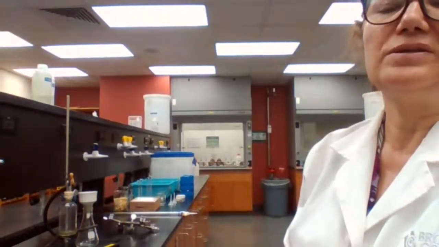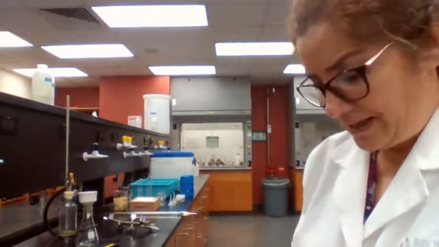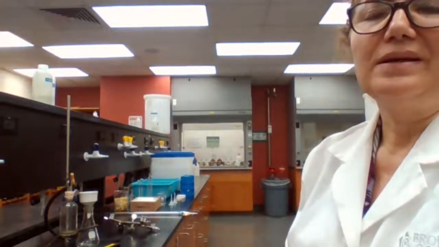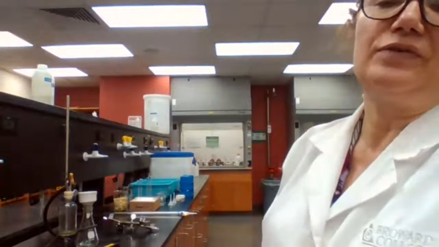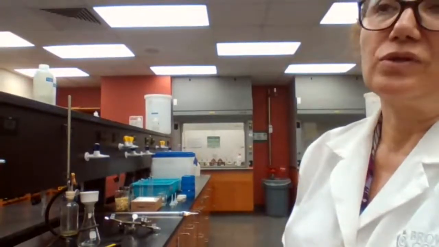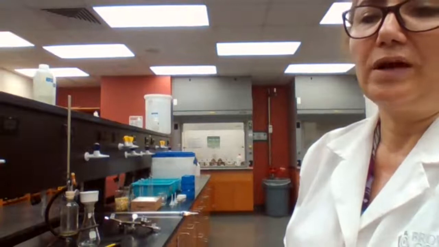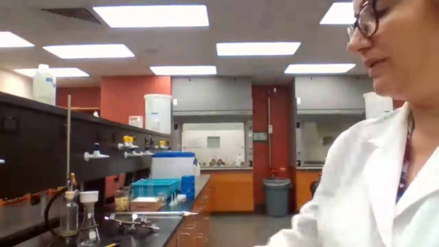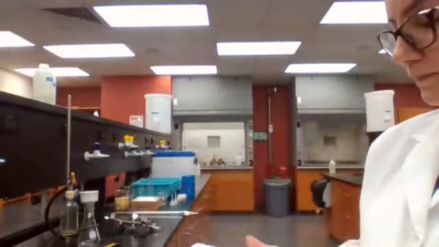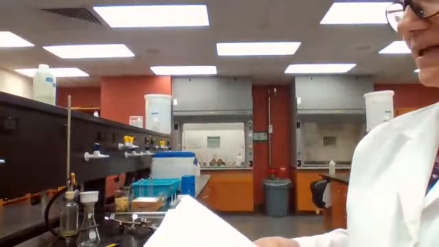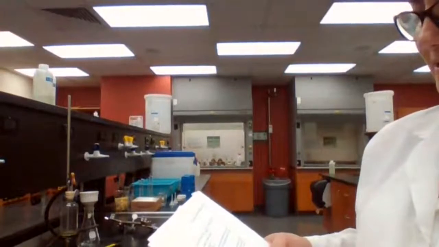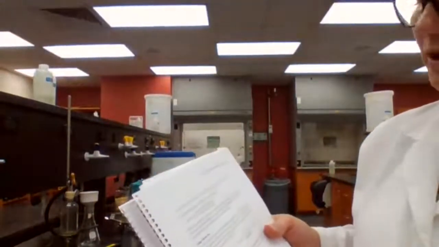So when you add sodium hydroxide, if your compound dissolves, then you can say your compound is either carboxylic acid or phenol. And next step, you have to do the sodium bicarbonate test. With sodium bicarbonate, if the compound is carboxylic acid, it would dissolve in the sodium bicarbonate. But if it's not carboxylic acid, if it's phenol, it will not dissolve in sodium bicarbonate.